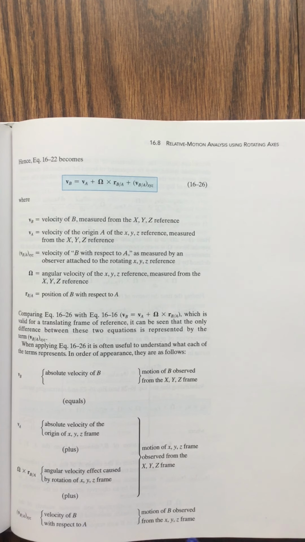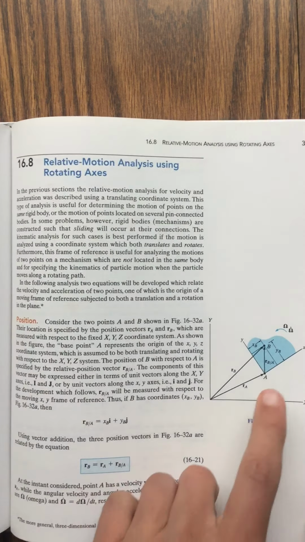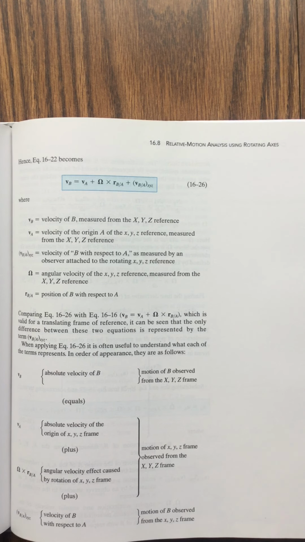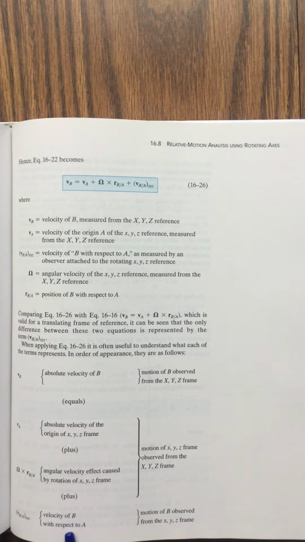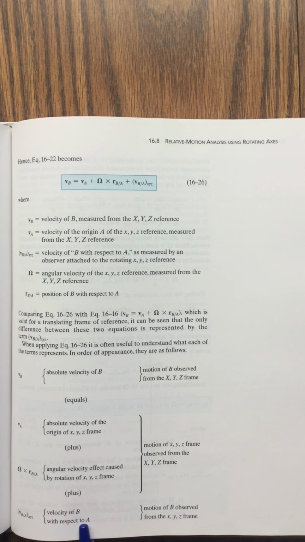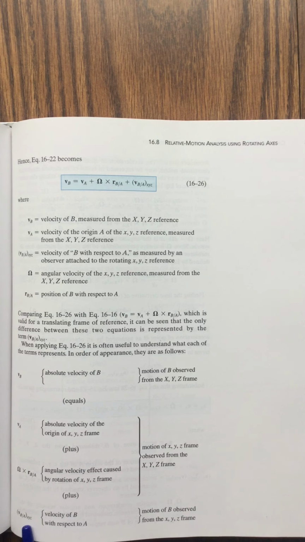Then we put you at the origin here at point A. You're rotating with the coordinate system, and you would say this is the velocity of B with respect to A. So this would be like you on the merry-go-round, or you could say like if you're driving in the car, everything in the car, if it's not moving relative to the car, would be at rest relative to you, so then this would be 0.